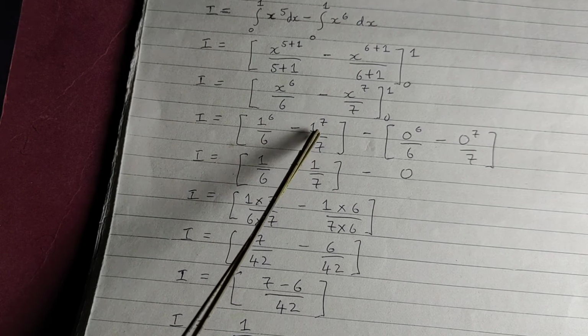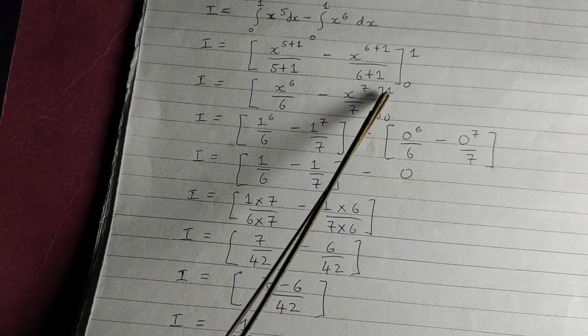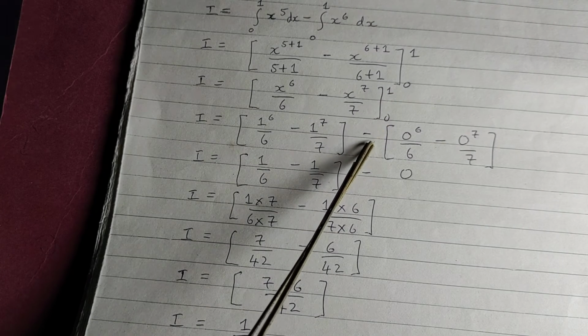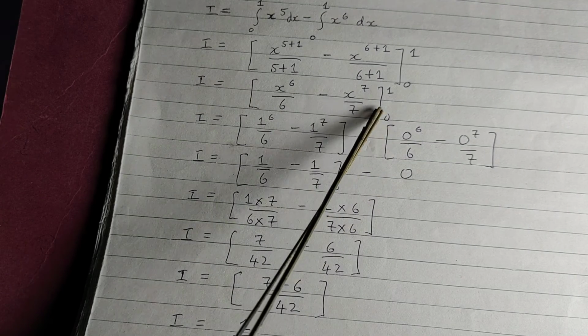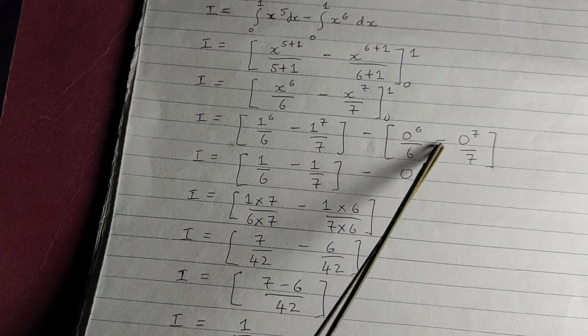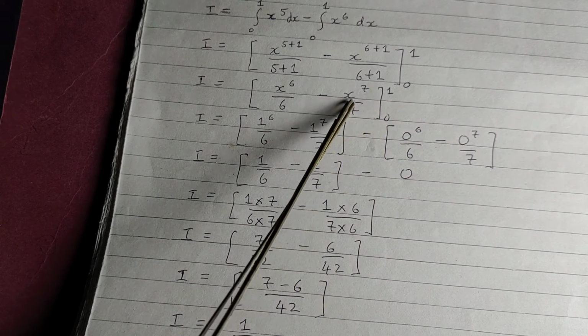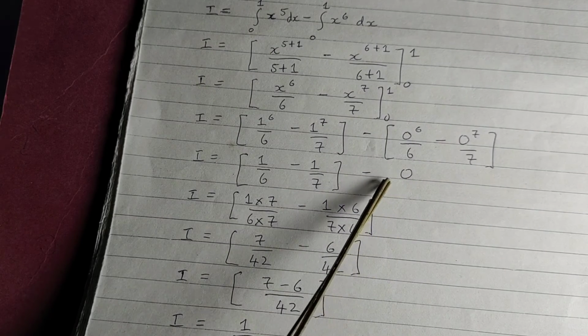There is a minus sign in between. We do minus because we are subtracting the lower limit from the upper limit, so there is a minus square bracket. Now instead of x we will be putting the lower limit, which is 0: 0 raised to 6 divided by 6, 0 raised to 7 divided by 7. So this whole term will become 0.